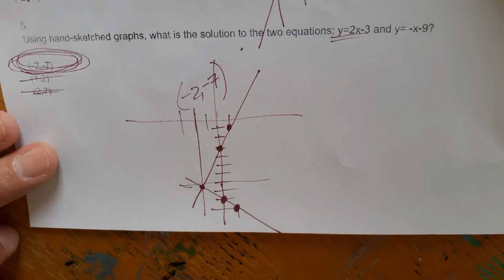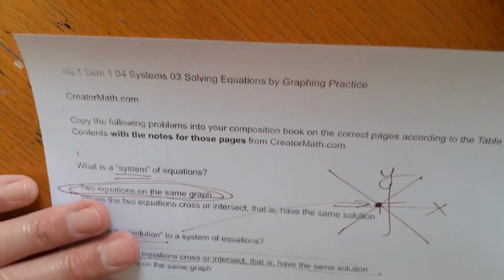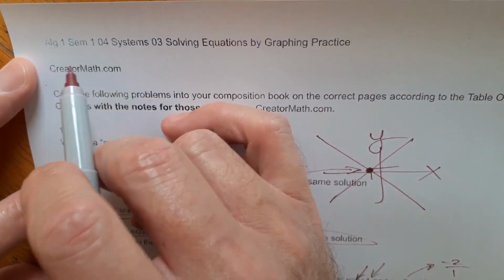All right. So that's using hand sketching to find the solution to a system of equations, where a system is just 2 or more lines or equations graphed on the same graph.